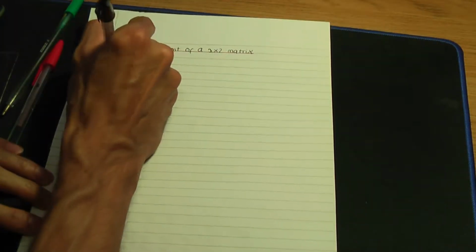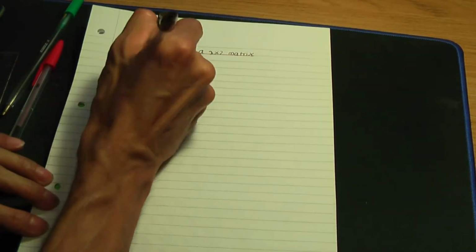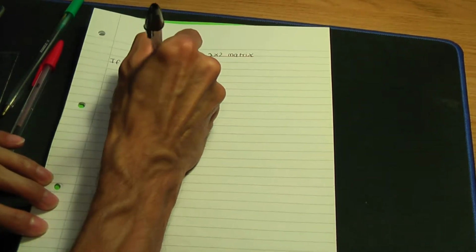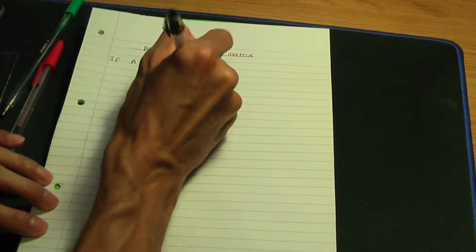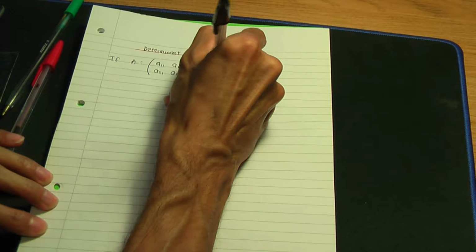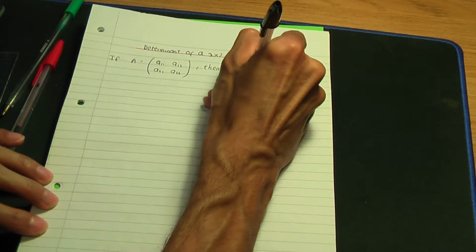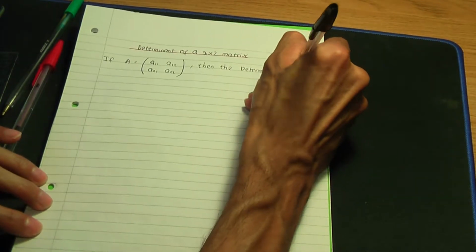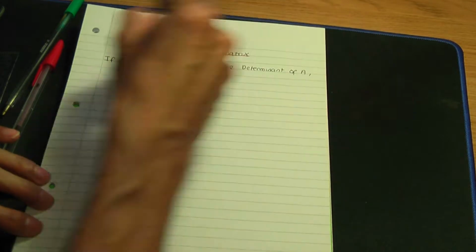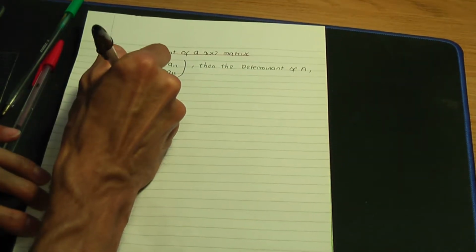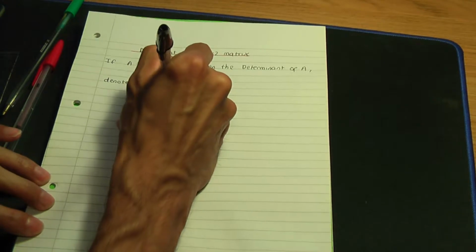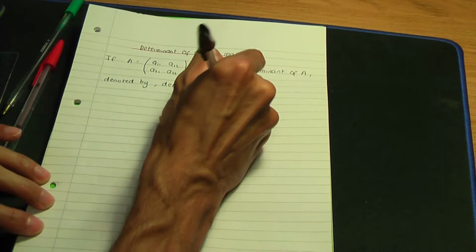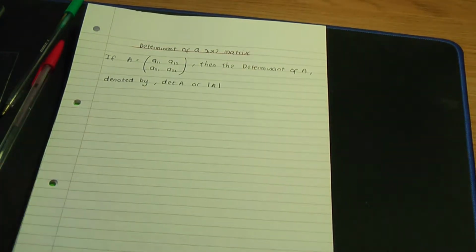Okay, so supposing I have a 2 by 2 matrix A given by A11, A12, A21, A22, okay, then the determinant of the matrix A is denoted by det of A, or A with two vertical lines either side.